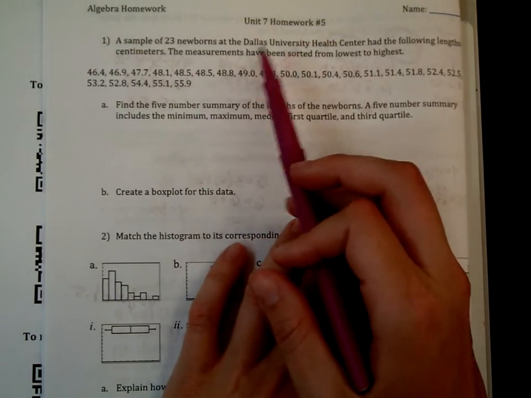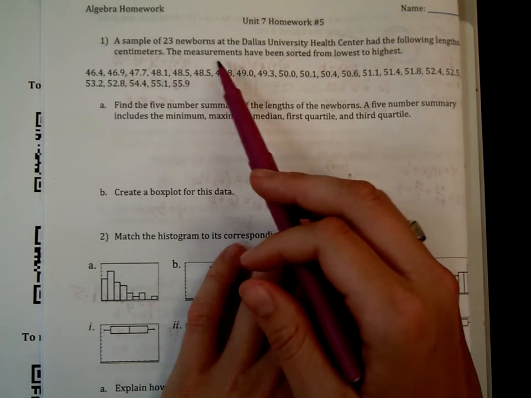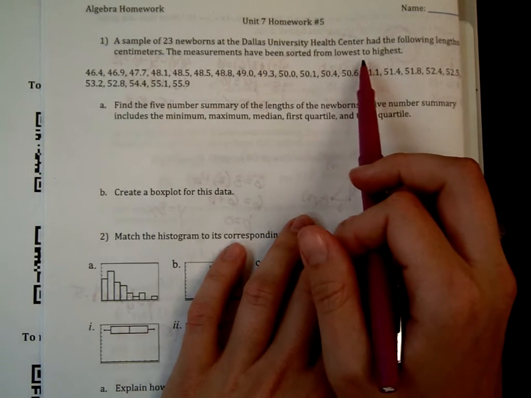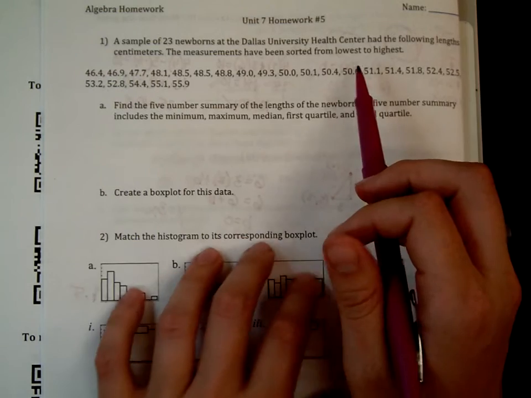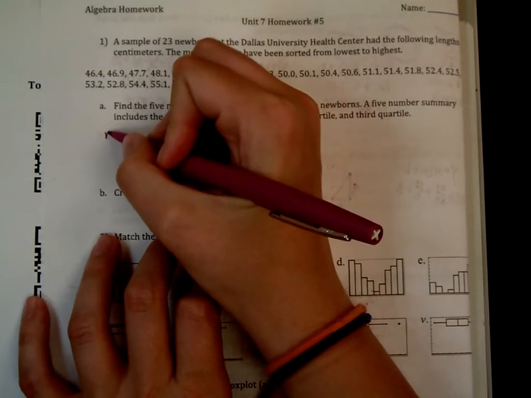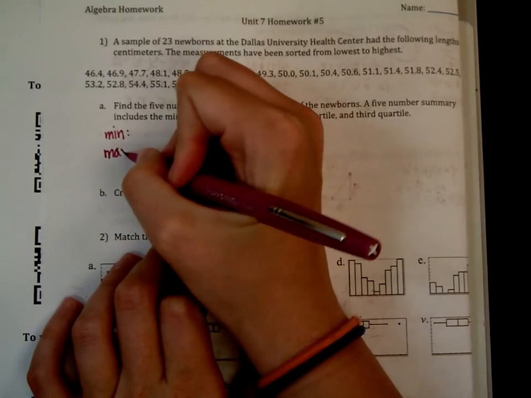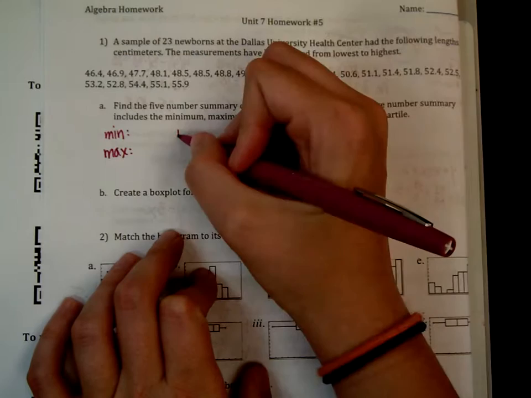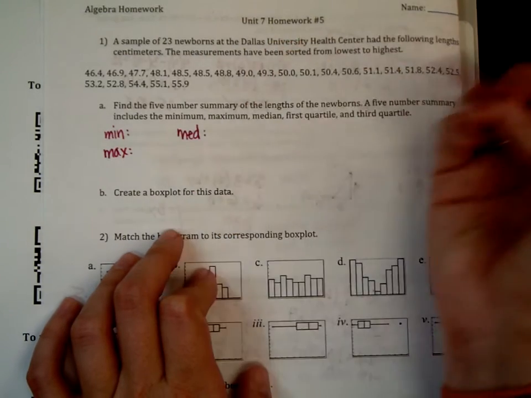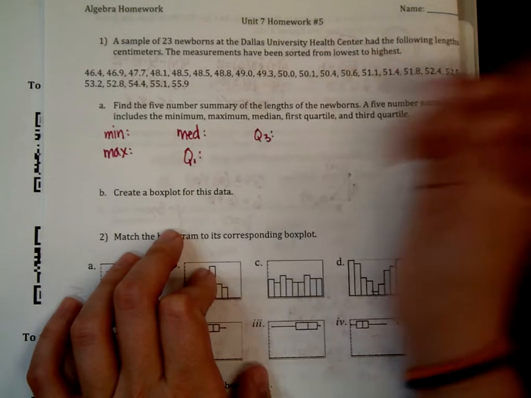A sample of 23 newborns at the Dallas University Health Center had the following lengths in centimeters. The measurements have been sorted from lowest to highest already, so that's nice. Find the 5-number summary of the lengths of the newborns. So that includes the minimum, the maximum, the median, Q1, which is the first quartile, and Q3, which is the third quartile.